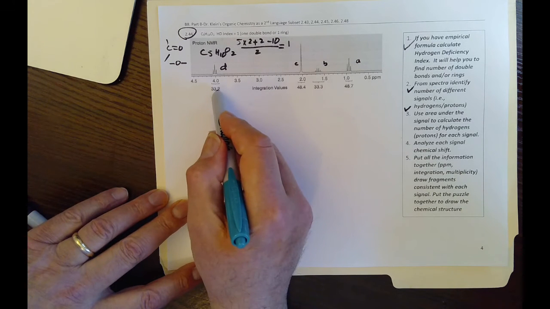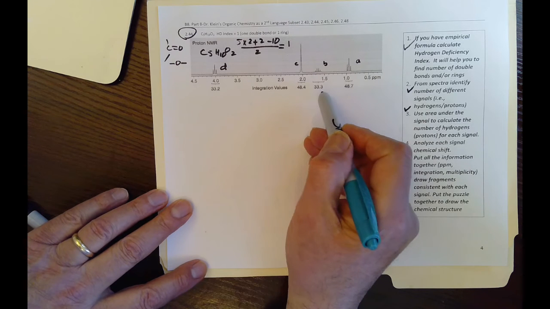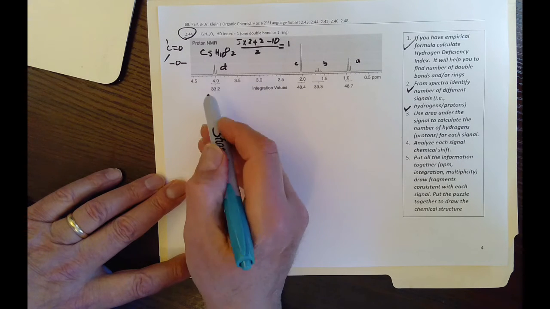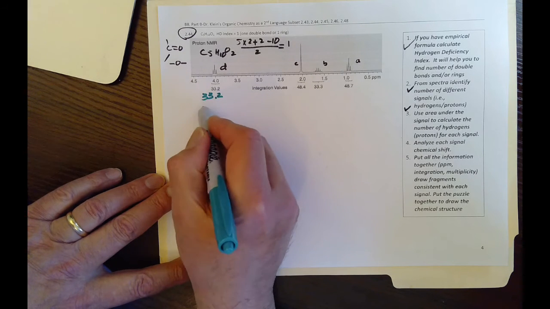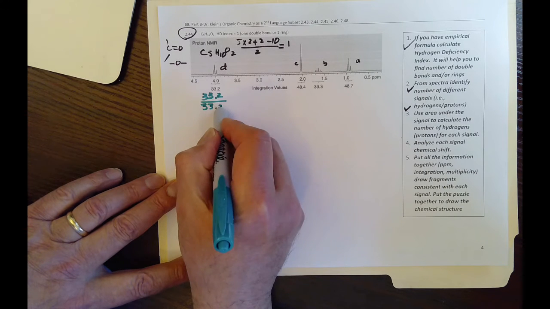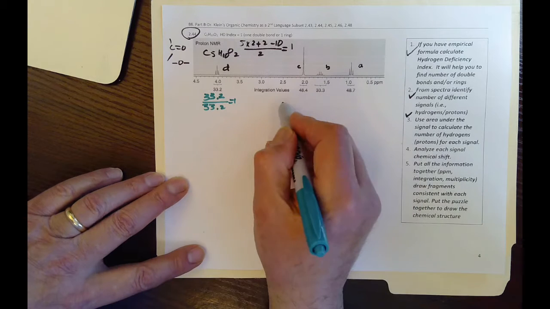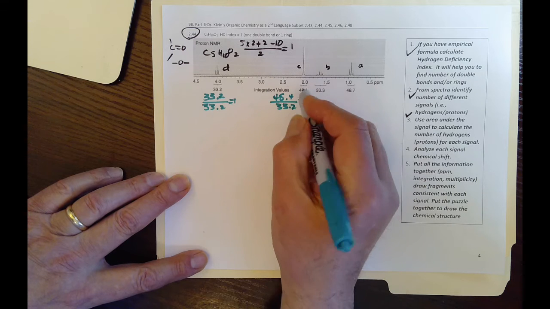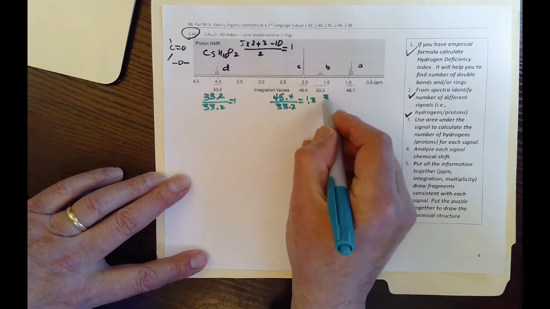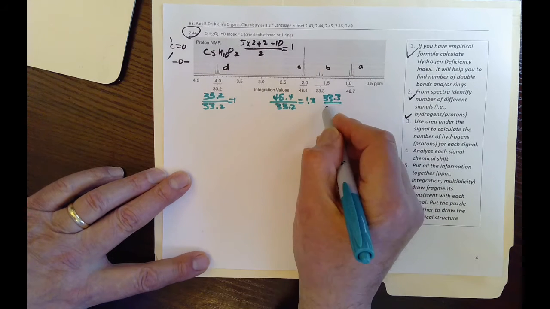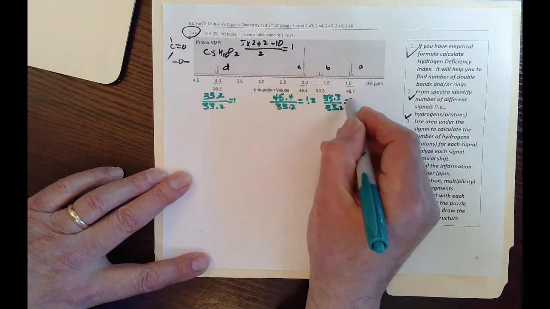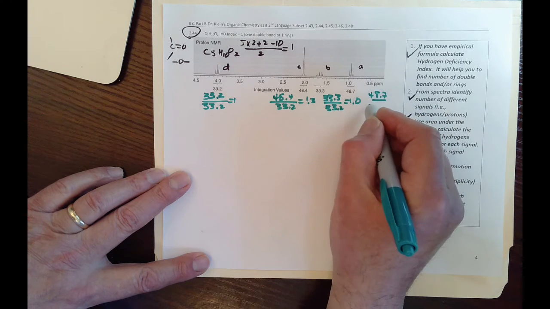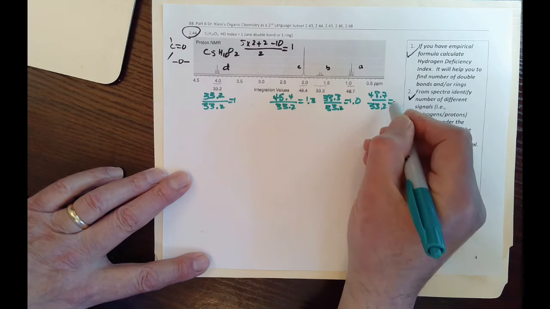The first one, the area is 33.2, 48.4, 33.3, 48.7. So these two are very similar. I use 33.2 as my lowest number. So 33.2 divided by 33.2, that's 1, of course. Then we have 48.4 divided by 33.2. So that's about 1.3. Then we have 33.3 divided by 33.2. So that's 1 basically. Then we have 48.7 for the A, 48.7 divided by 33.2. So that's 1.46.